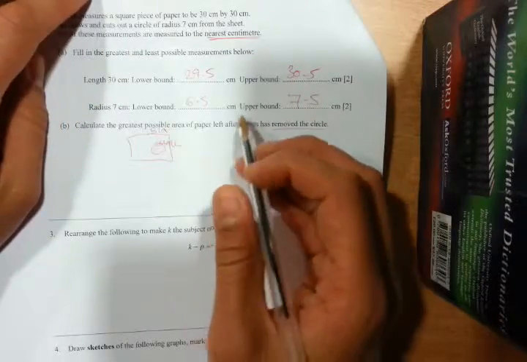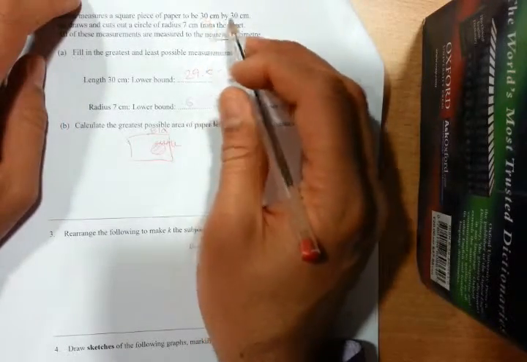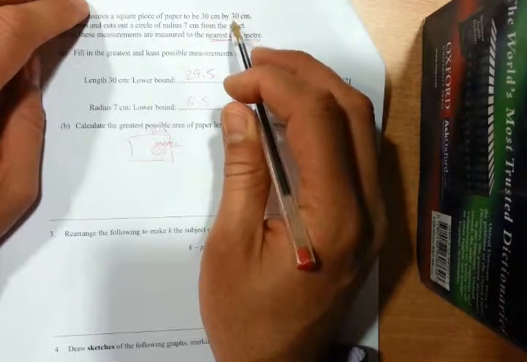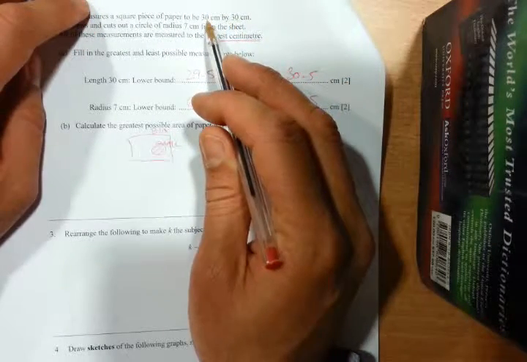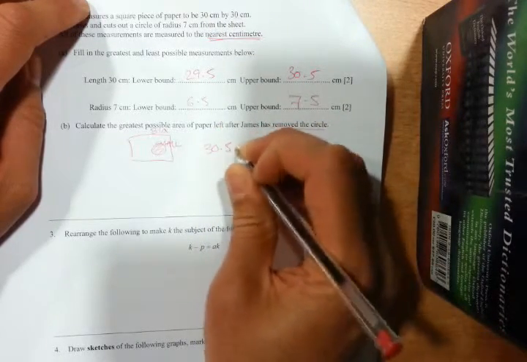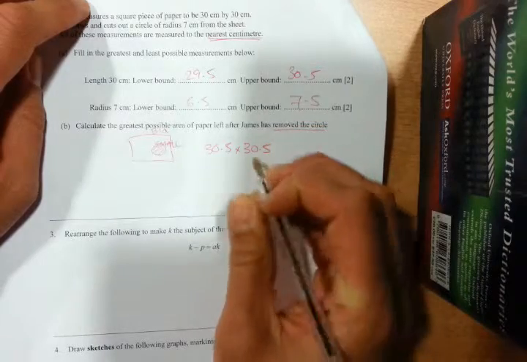the biggest piece of paper to start with, then you want the square piece of paper to be as large as possible. So if these measurements are only correct to the nearest centimetre, it could be anywhere between 29.5 and 30.5. So to make it as big as possible, you're going to go for the biggest possible measurements for the piece of paper, and that'll be your starting area.